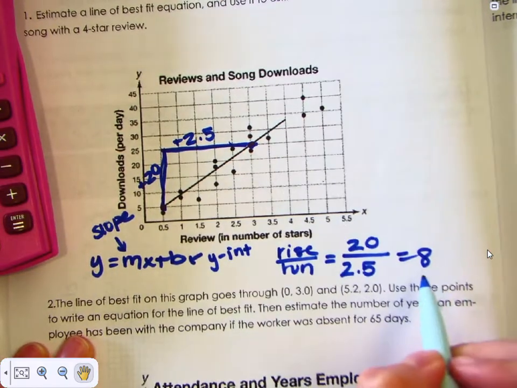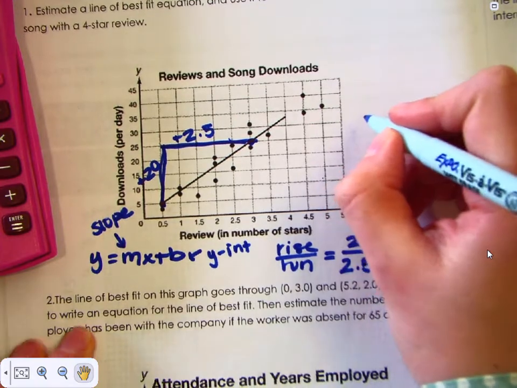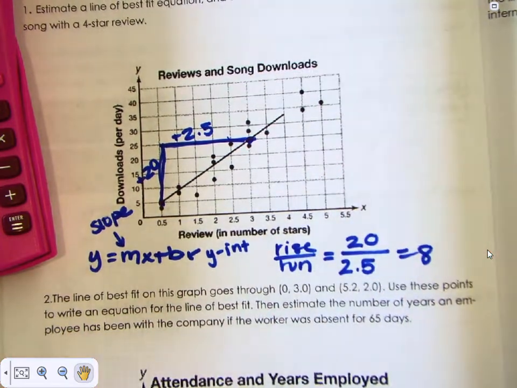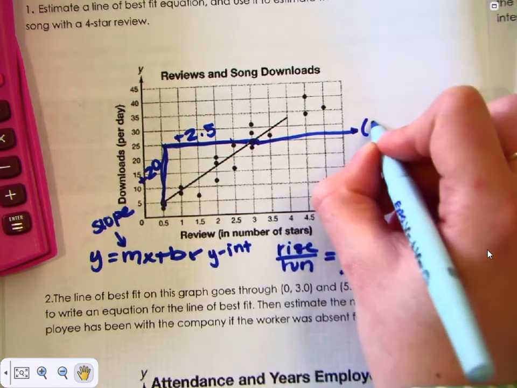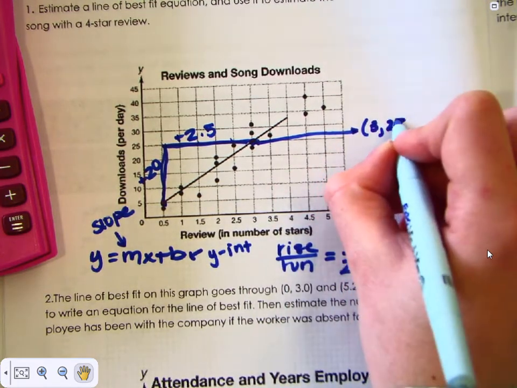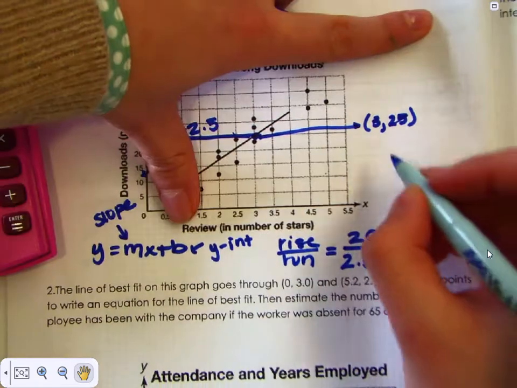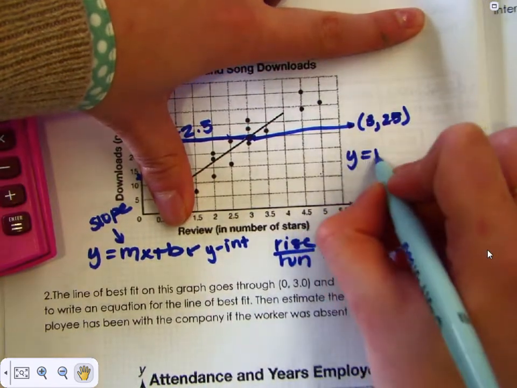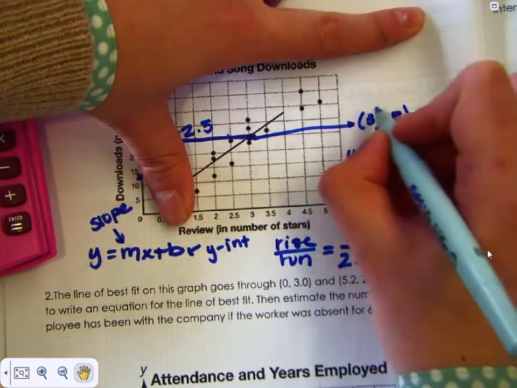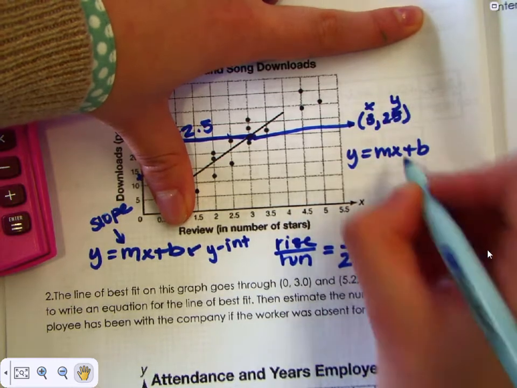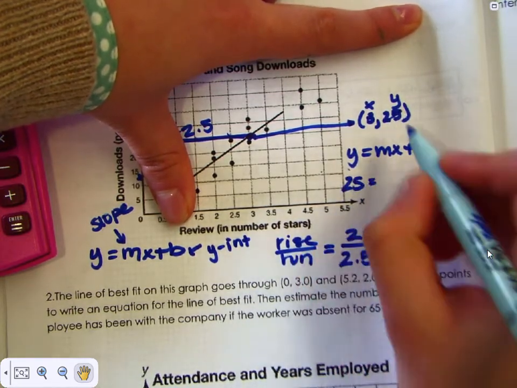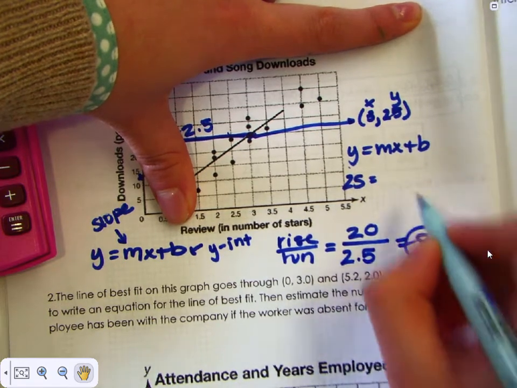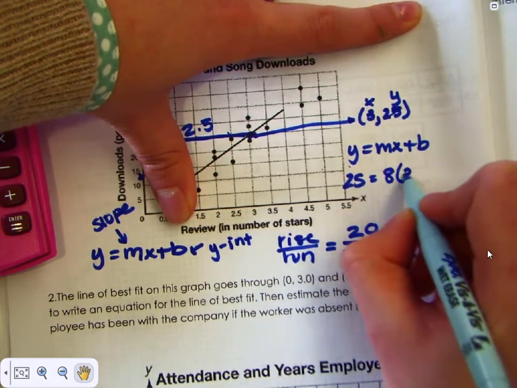I'm going to use my slope to find the y-intercept. So remember, I have to pick a point on the line. So this point right here is really nice. That's the point (3, 25). And I'm going to use that to find my y-intercept. So if I write my equation of a line, I can use this x and this y to figure out what my b is going to be. So my y is 25, my slope is 8, and my x is 3.